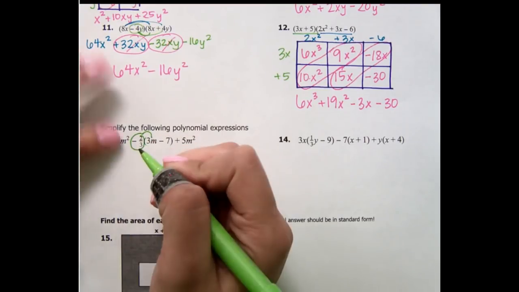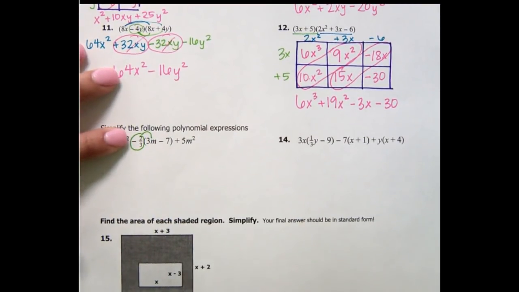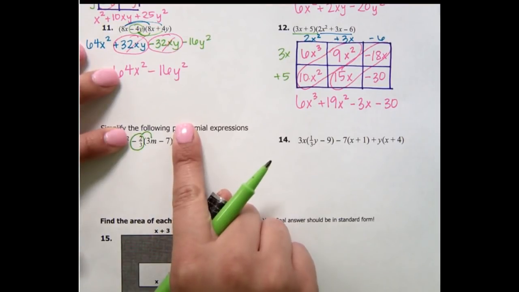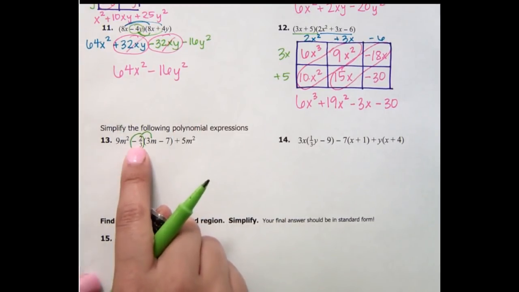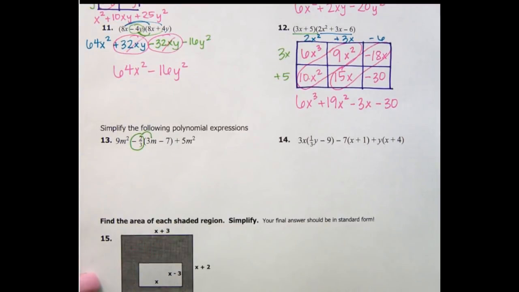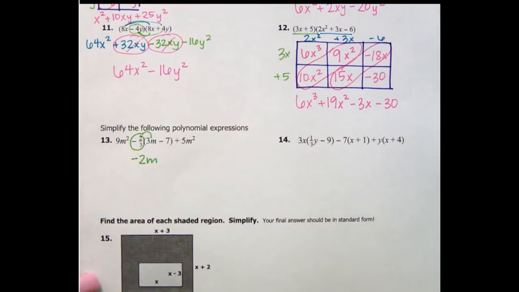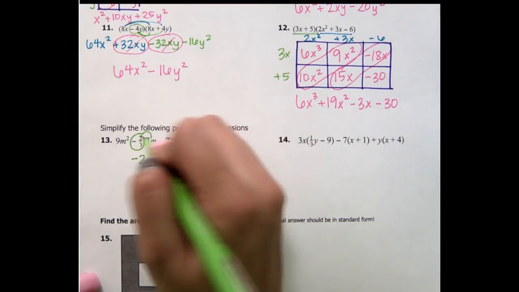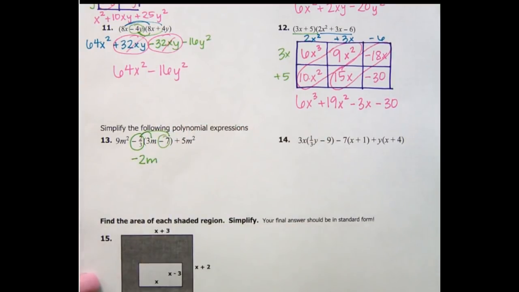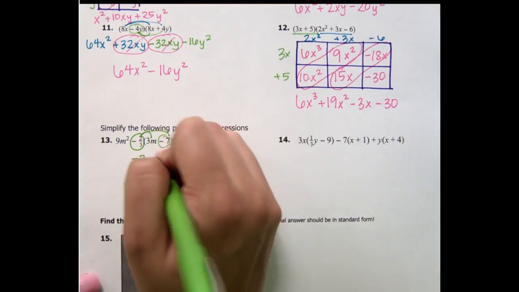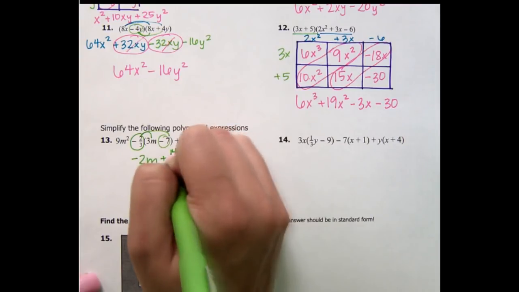So this 9m squared, I'm not going to worry about right now. It's going to stay the same. I'm only worried about this little piece right here because that negative 2/3 is directly in front of the parentheses, which has 3m minus 7. So I'm only going to distribute it to what's inside the parentheses. So negative 2/3 times 3 is, well, times 3m is negative 2m. You can use your calculator. Negative 2/3 times negative 7. Remember, 2 negatives make a positive, and that's going to be 14/3.